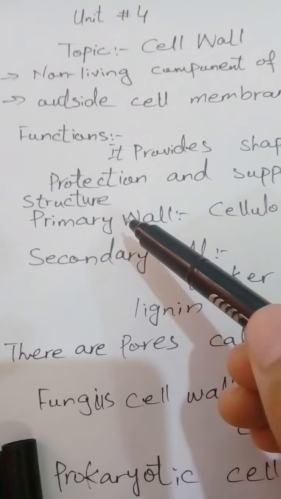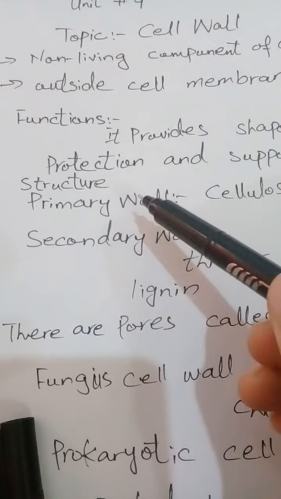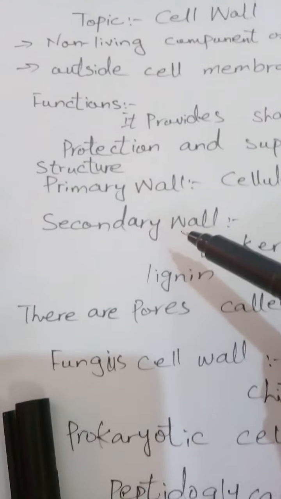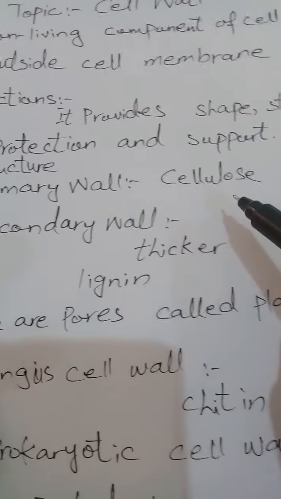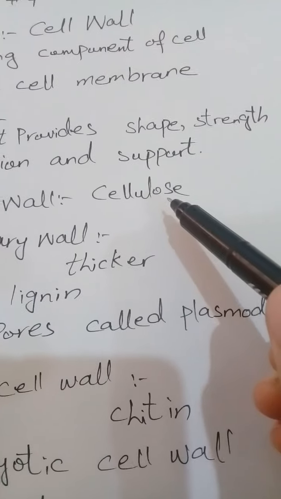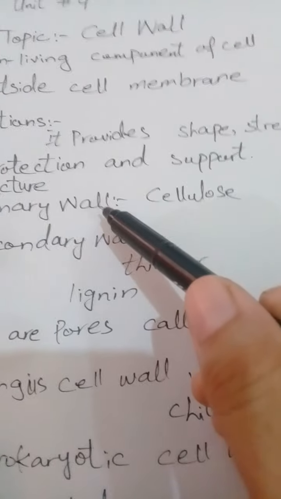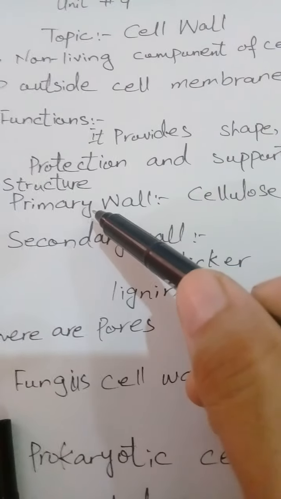Most commonly, the cell wall structure consists of two layers: the primary layer or primary wall, and the secondary wall. The primary wall is mainly composed of cellulose. Cellulose is the most common chemical present in the primary wall.